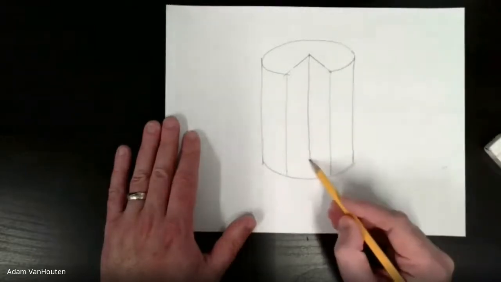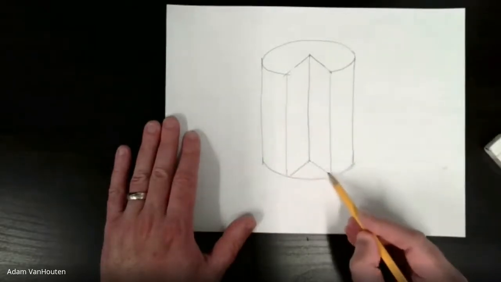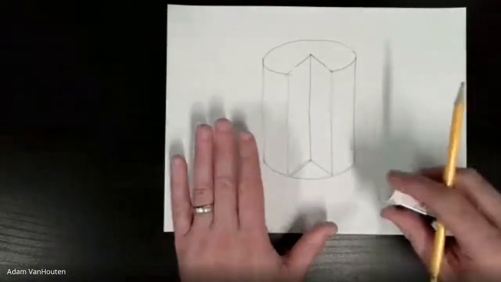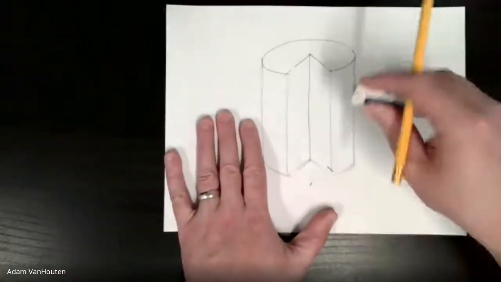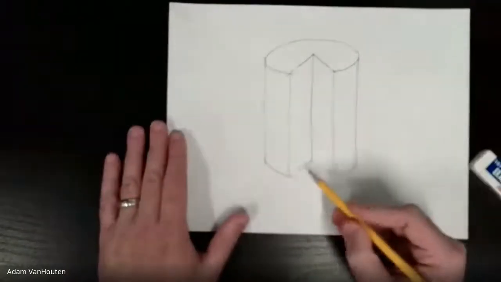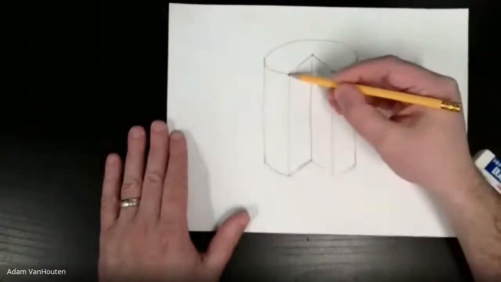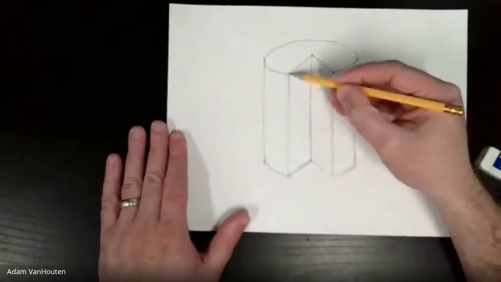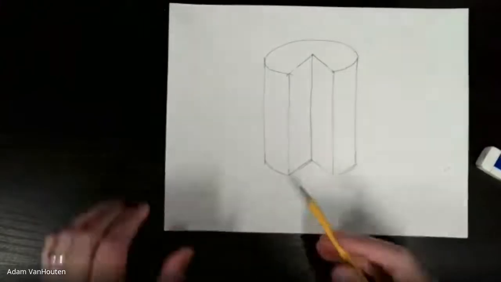What we want to do is keep this right here like that. So we can take this out now. So look, it's got a nice cylinder, but the cylinder has this cut out of it right there. Okay, that's kind of cool.